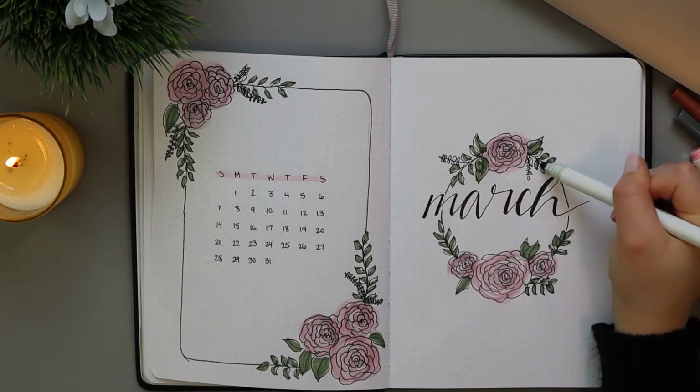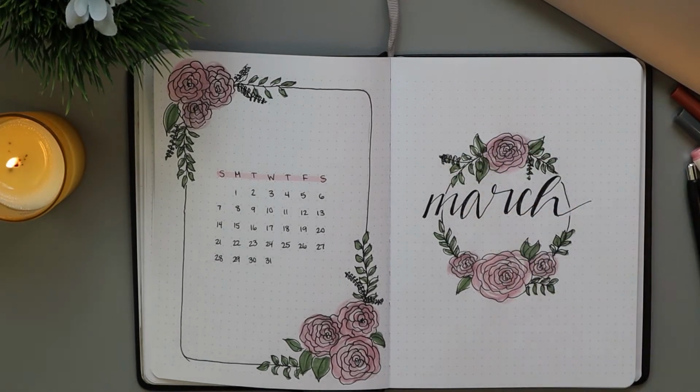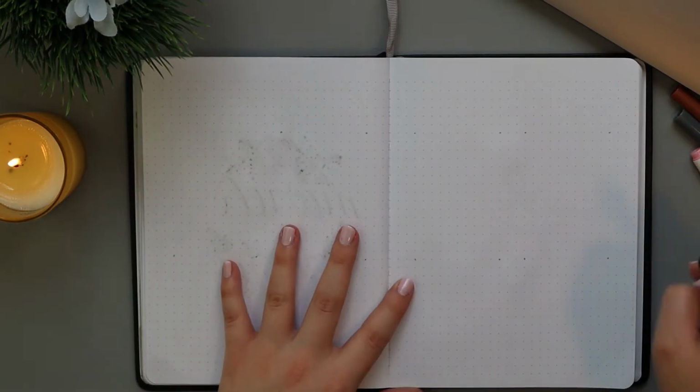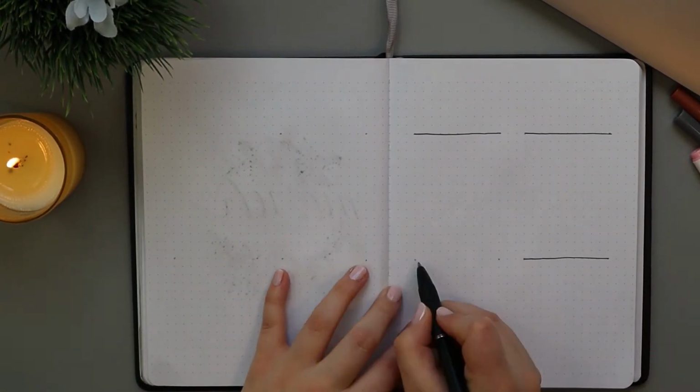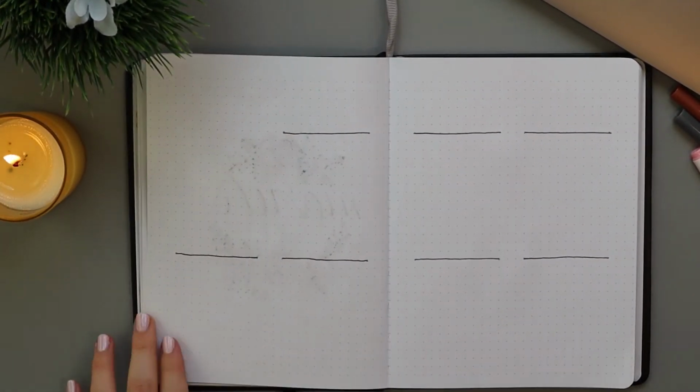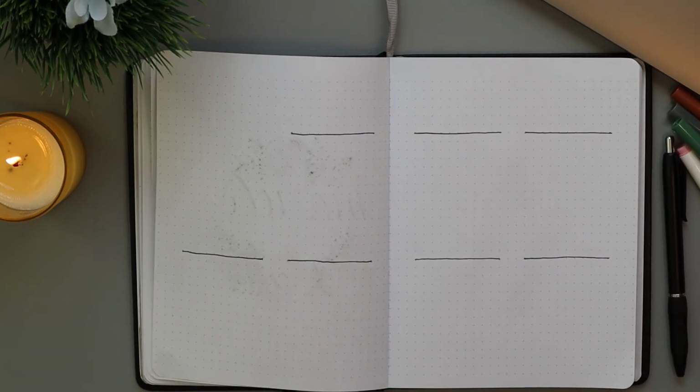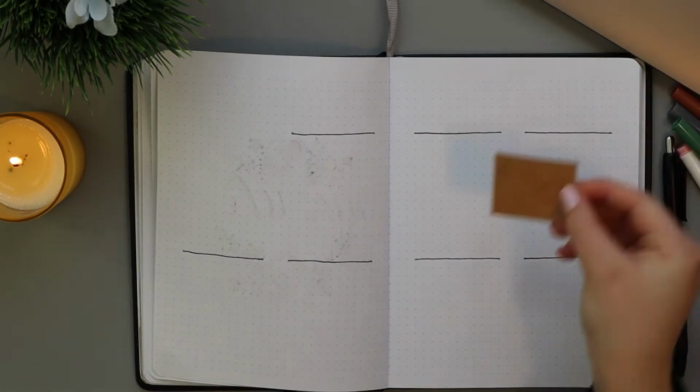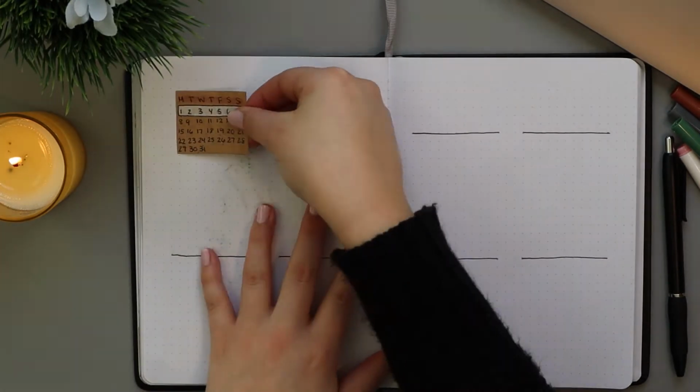You guys can see that my color scheme is this pretty blush pink, nice deep green. I use a kind of light, caramel brown color, and then gray. I think these 4 colors go really nicely together.